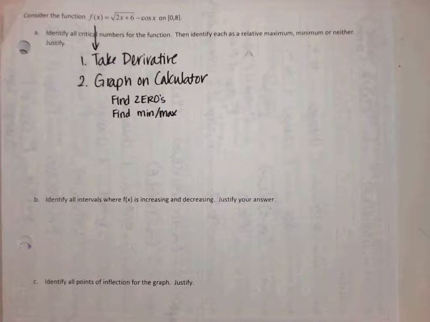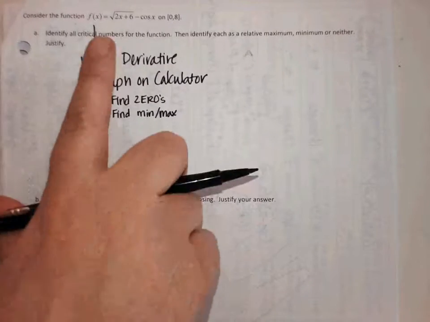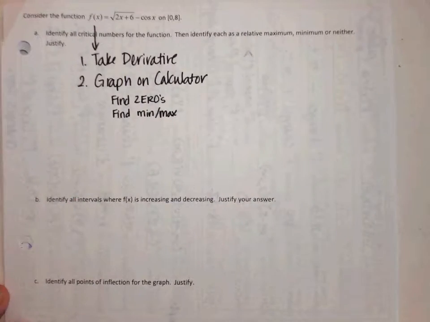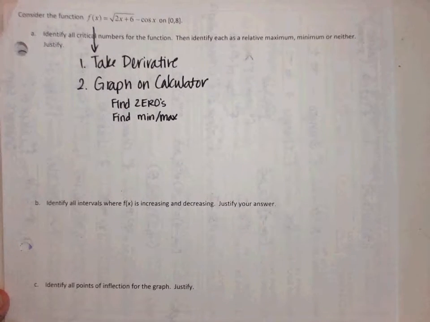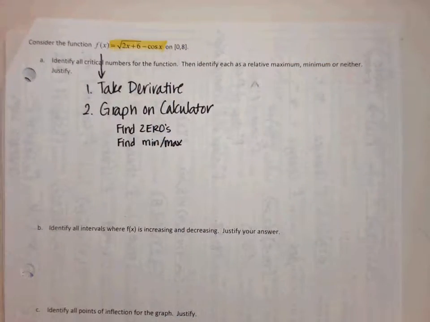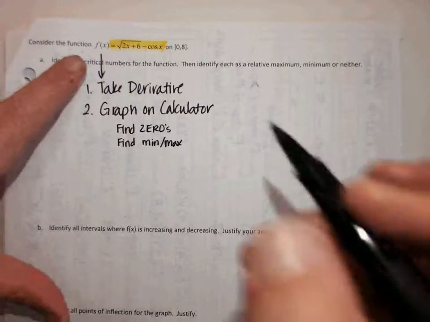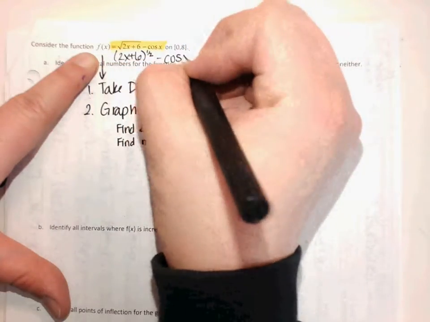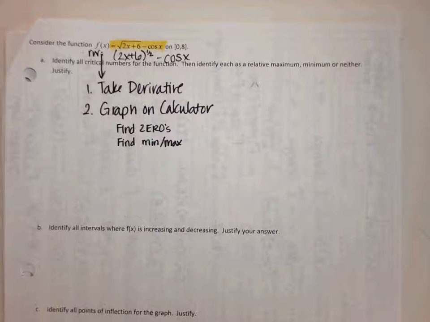So the first thing I need you to do is, they gave me f, I need f prime. What do I need to do on that equation before I can take the derivative? A rewrite. What rewrite am I going to use? I'm going to take my 2x plus 6 here in the middle and put it to the half power minus cosine x. So that's my rewrite.